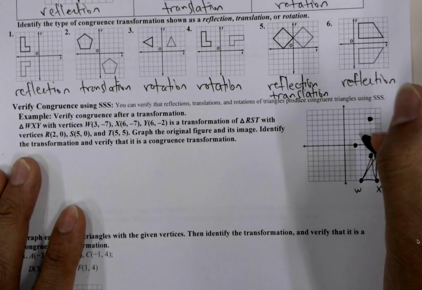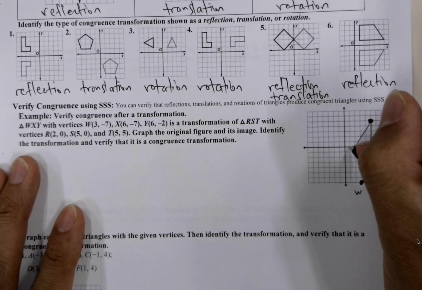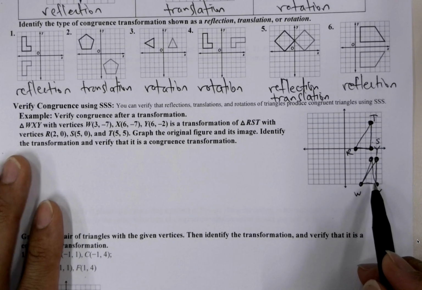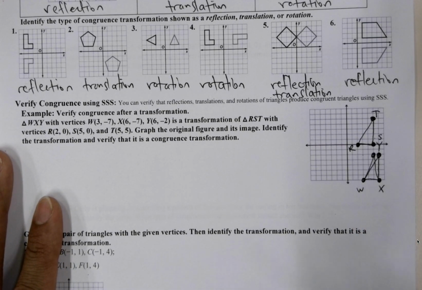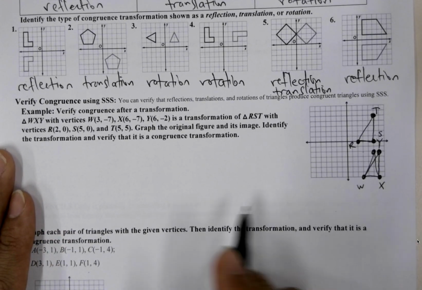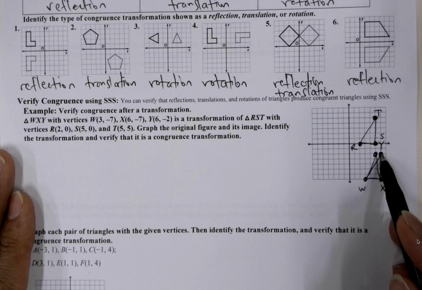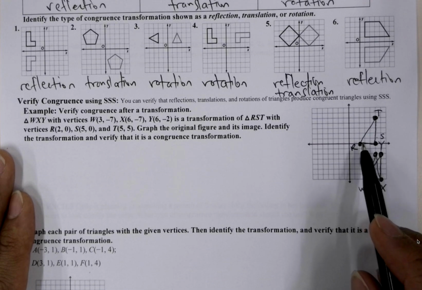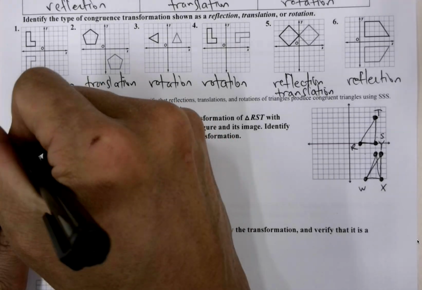Okay, so let me label this triangle. So this is going to be R, S, and T. And then we're going to verify that after the transformation, which is going to be a translation up and a translation to the left to get to RST, that the triangles are congruent. And we're going to do that by checking to see if the distance from W to Y is the same as the distance from R to T. And also the distance from W to X is the same as R to S, and the distance from X to Y is the same as S to T, and we're going to do that using the distance formula, right?